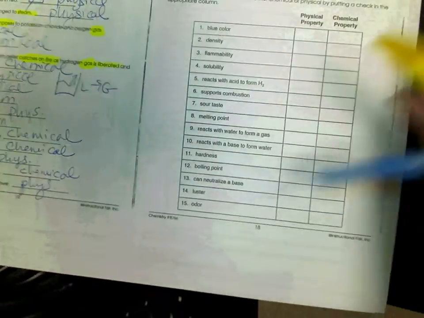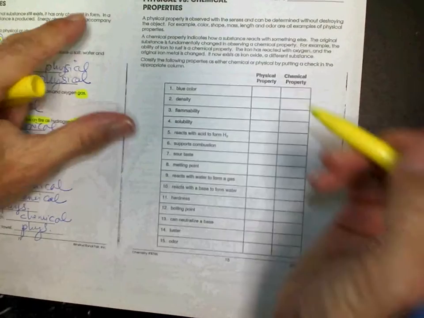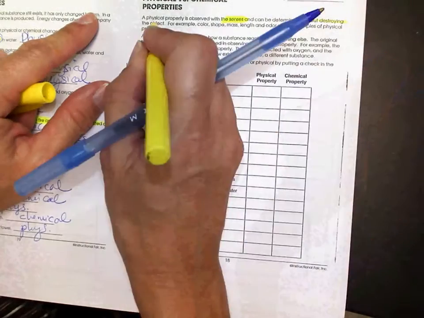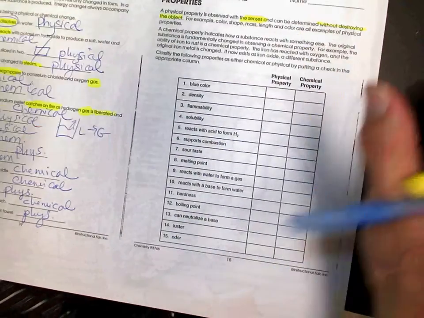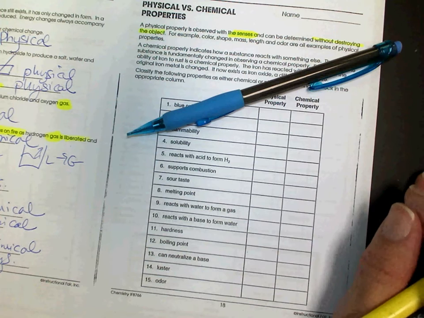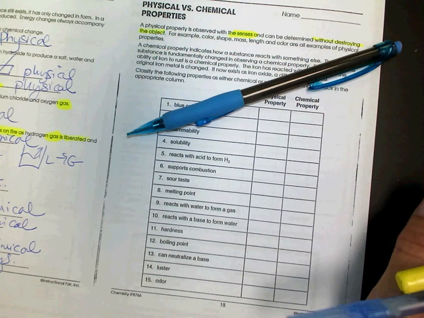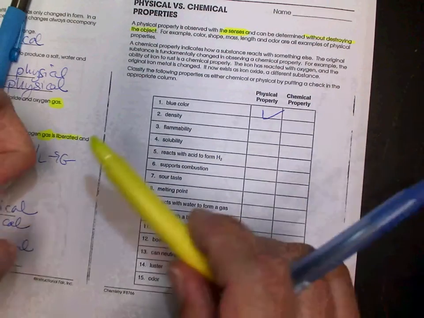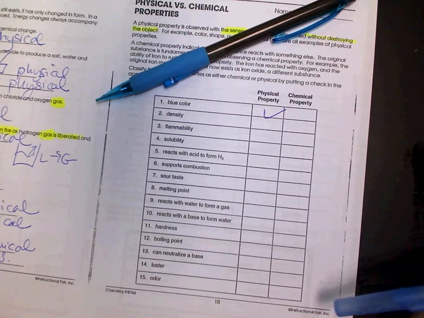This is actually a little bit weird. A physical property is observed with the senses and can be determined without destroying the object. For example, color, shape, mass, length, and odor are all physical properties. If I tell you this pencil is blue, do I have to change the chemical composition of the pencil? No. Didn't I observe that with my senses? Yes. So that's a physical property.